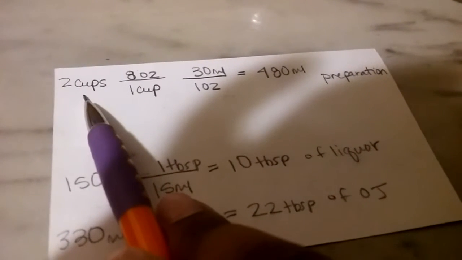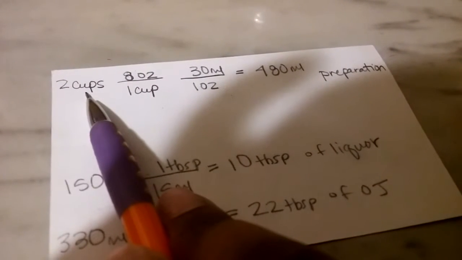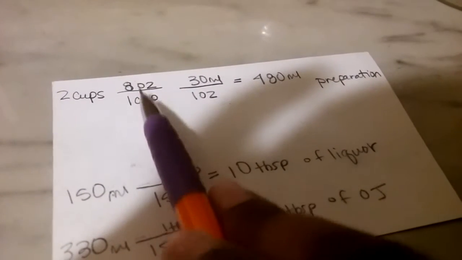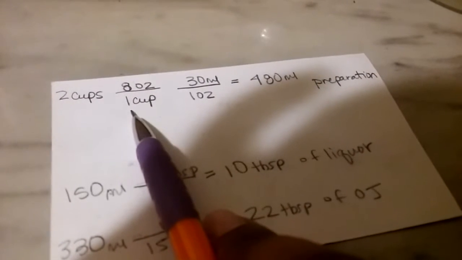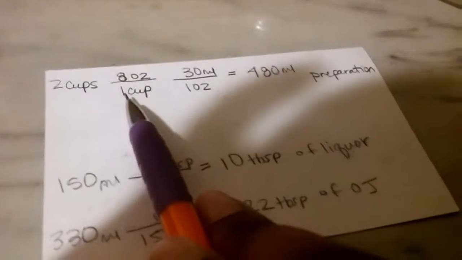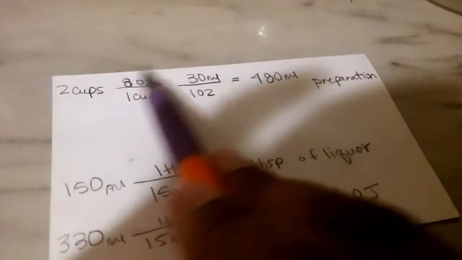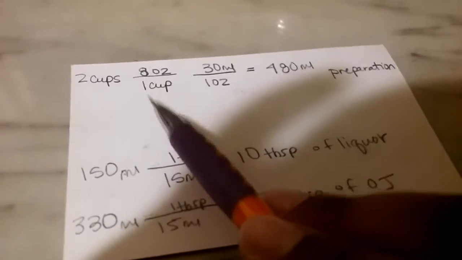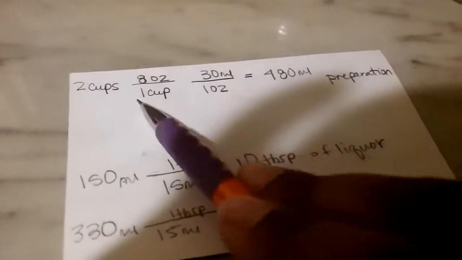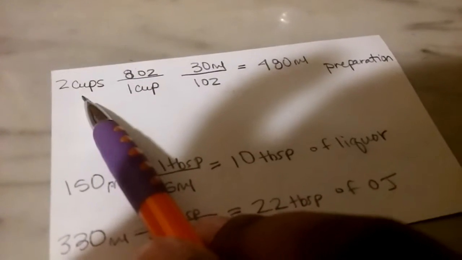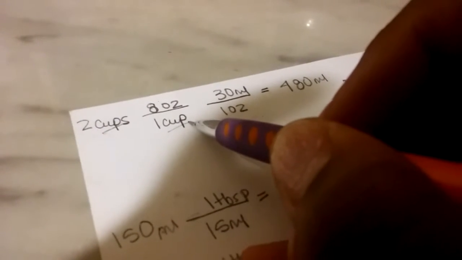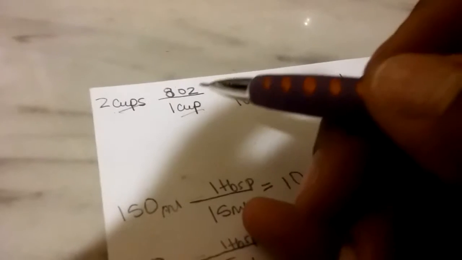Now when you're dealing with the factor label method, you pretty much want to deal with one of the other in its simplest form, which is 1. If you do like 1.2 cups equal blank ounces, it becomes a lot more complex to solve. So just deal with 1. I'm telling you, just deal with 1. So 2 cups, whatever unit is here, which is cups. You want to make sure the unit's here. 2 cups.